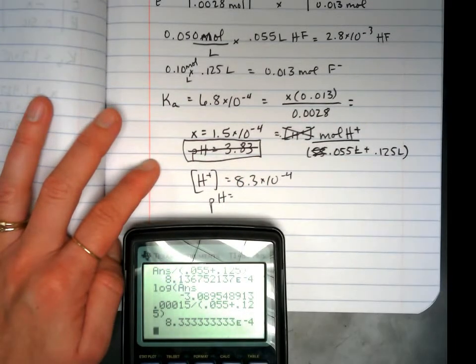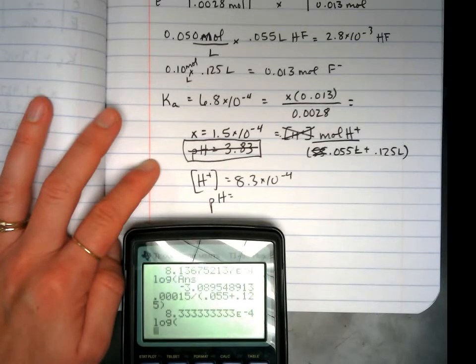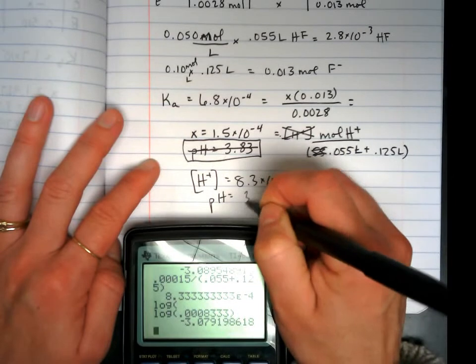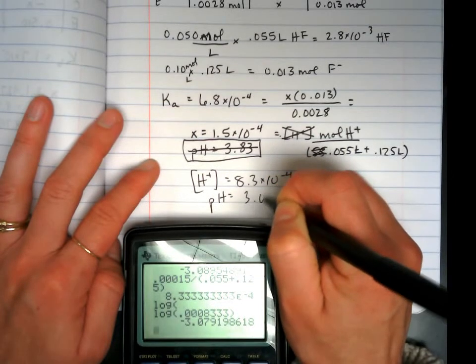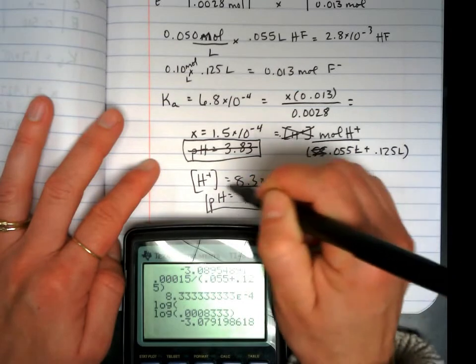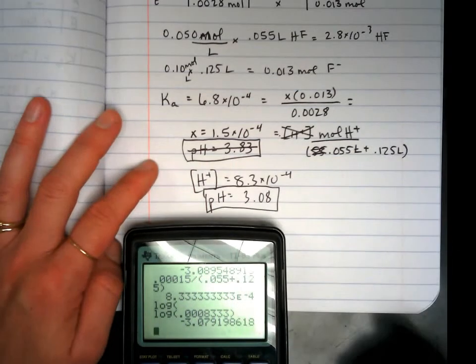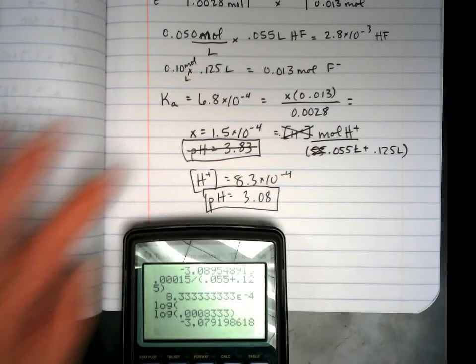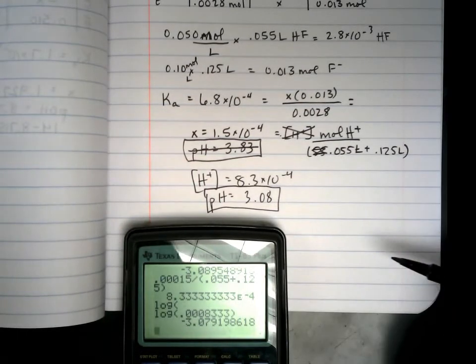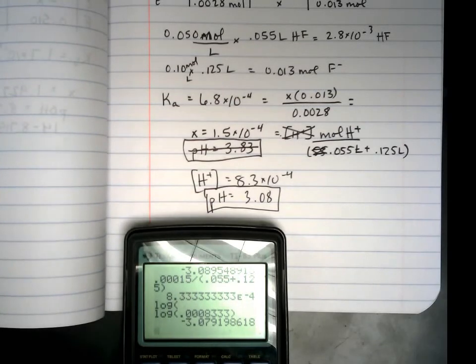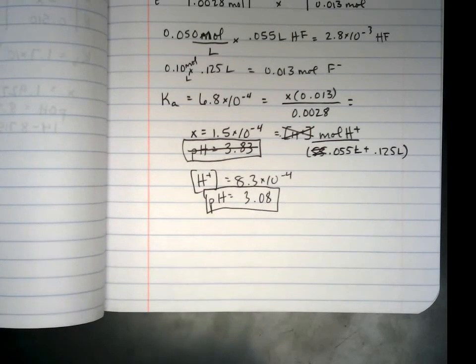And then our pH from there would be equivalent to 3.08. But that's not what the book says, so I need to double check that answer. If anybody else can see anything different in this equation, let me know and we'll talk about it. Okay. Anyway, that was problem 16.